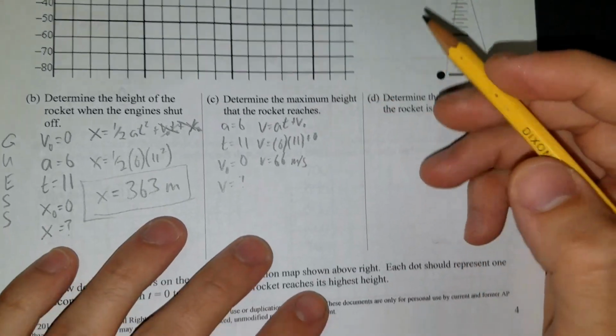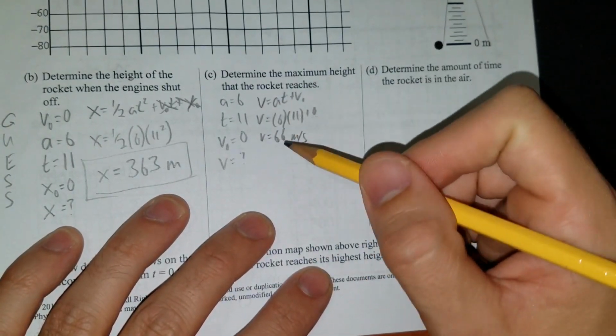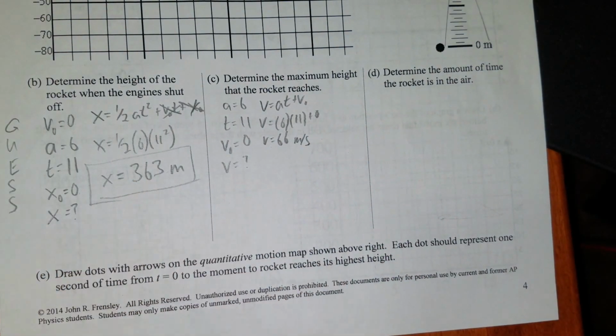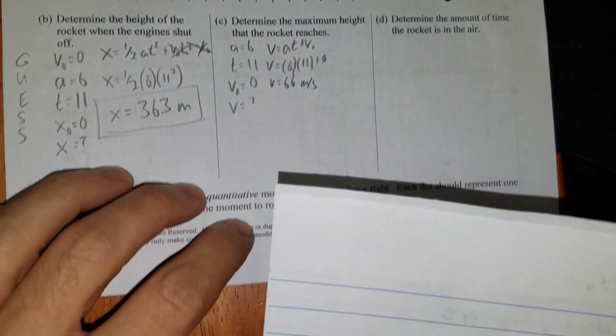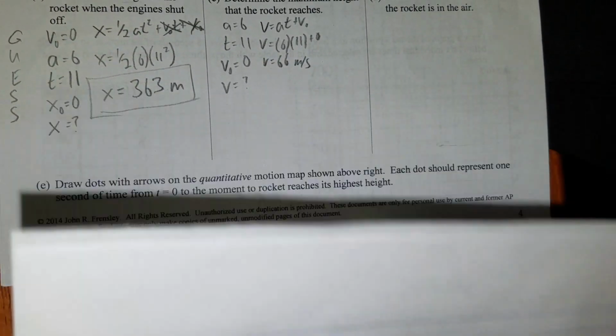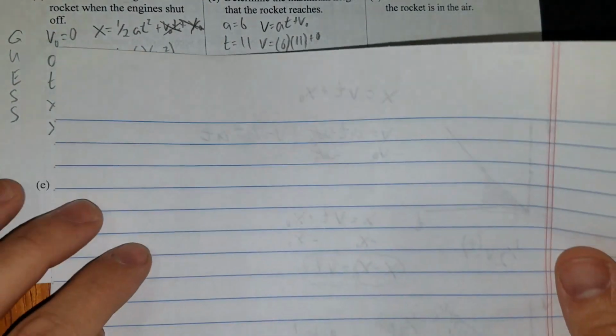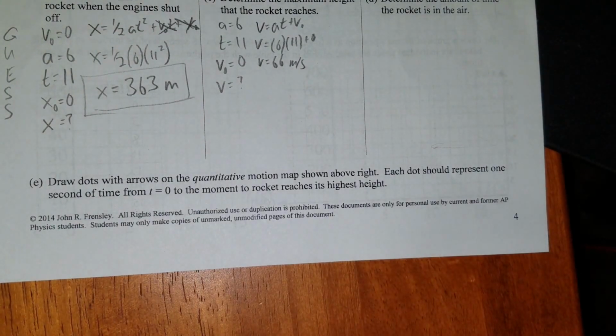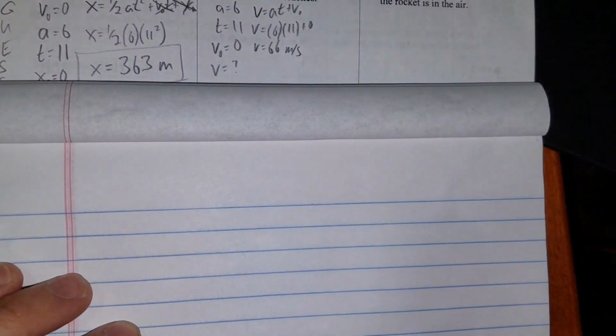Well, again, this time I'm going to reset here. Actually, I'm going to get a fresh sheet of paper because this part of the problem is a little bit longer than the others. So I'll leave that on the screen like that. I'll start below it here. Okay, here we go.